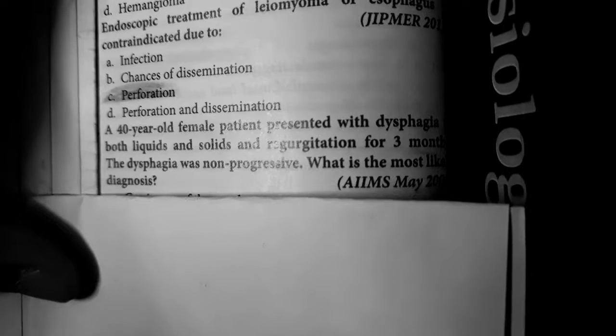Then question number 8. A 40-year-old female presents with dysphagia to both liquids and solids and regurgitation for months. The dysphagia is non-progressive. What is the most likely diagnosis? Here the hints are female, dysphagia to both solids and liquids, and regurgitation. Normally, in a female with dysphagia and regurgitation, always think of achalasia cardia. Here it is said that the dysphagia is non-progressive.